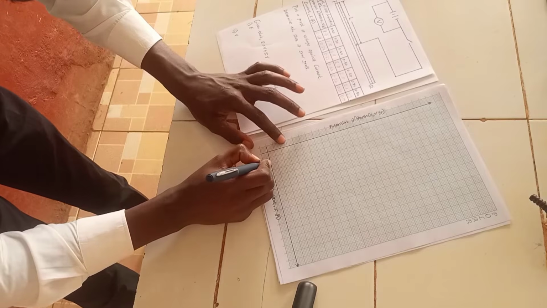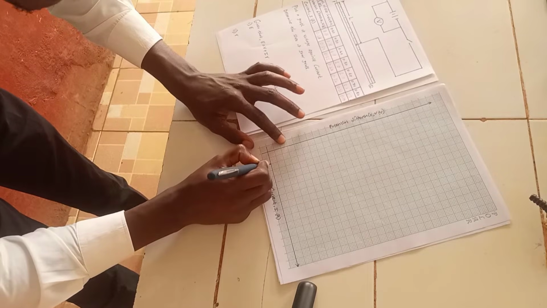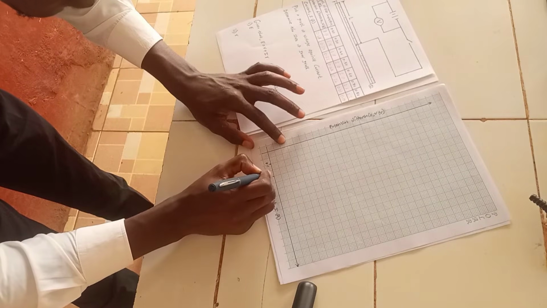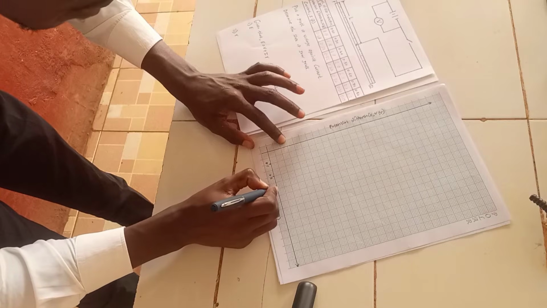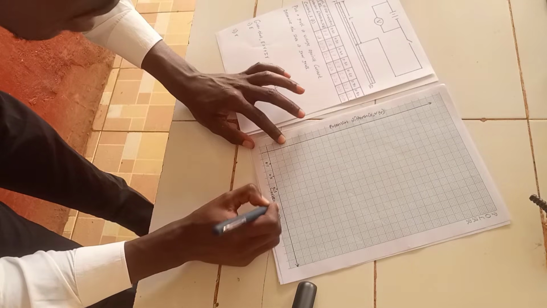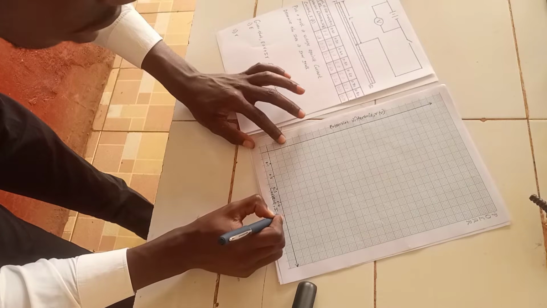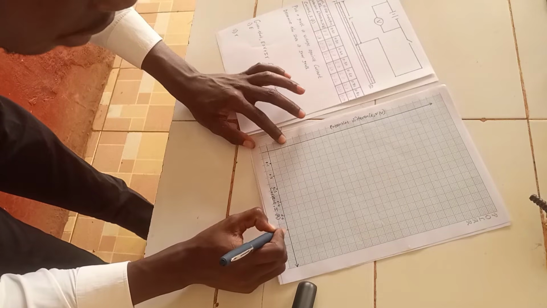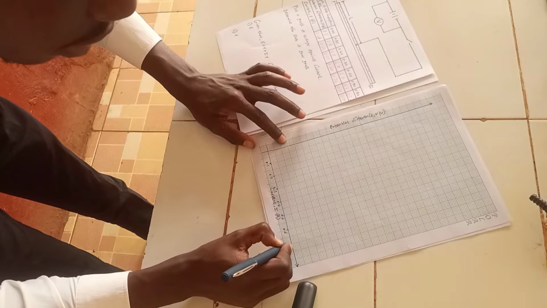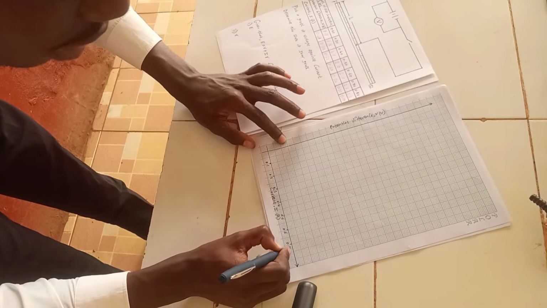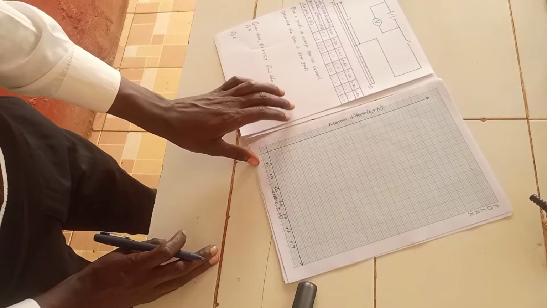So that means here 0.1, 0.2, 0.3, 0.4, 0.5, 0.6, 0.7. That is for the current axis.